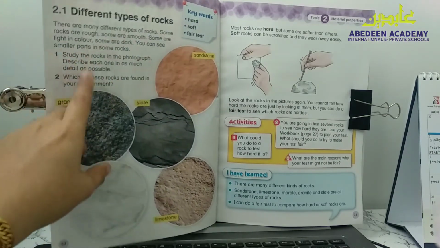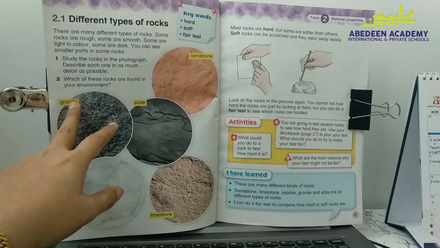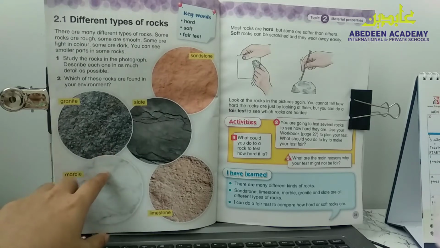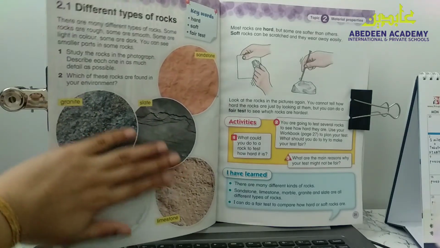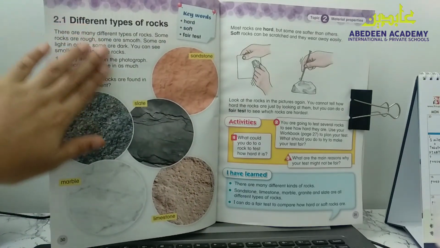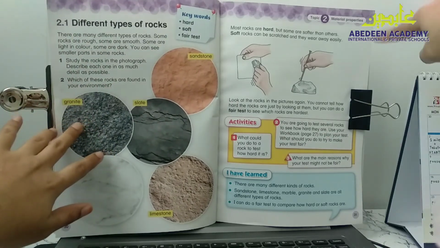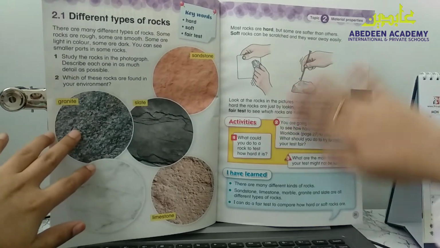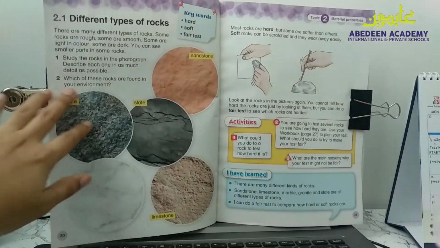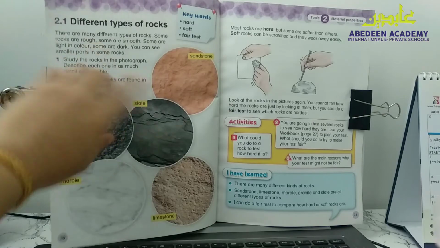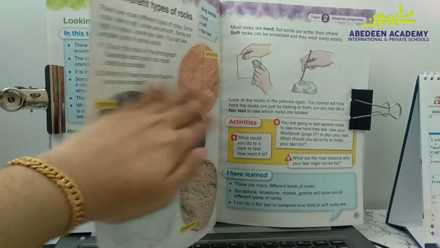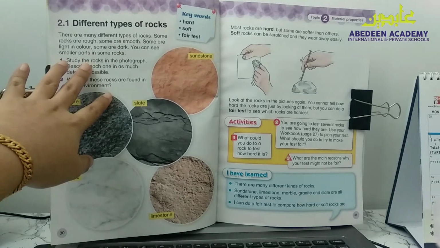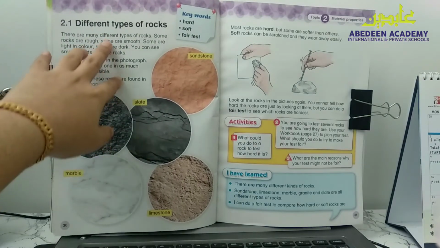So, different types of rocks. There are many different types of rocks. Some rocks are rough. Rough meaning the surface is not smooth at all, like the wall that I have behind there. This is smooth. My whiteboard is smooth. The book is smooth. Some rocks are rough. Rough is not smooth. Rough is like a bumpy surface, and very pointy and spiky.